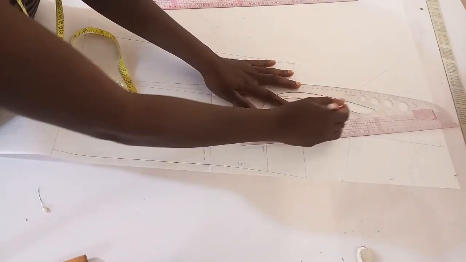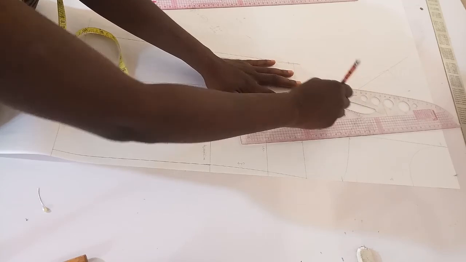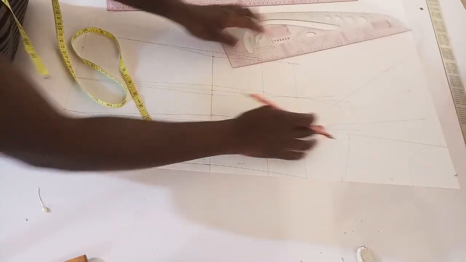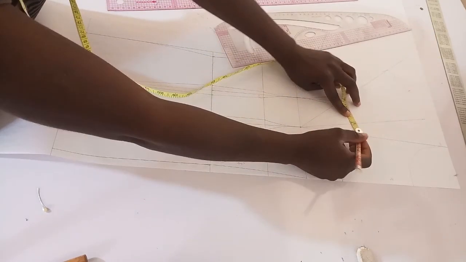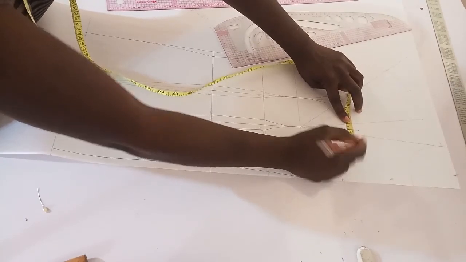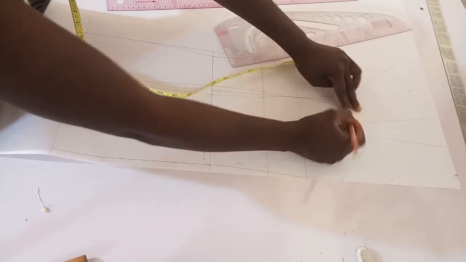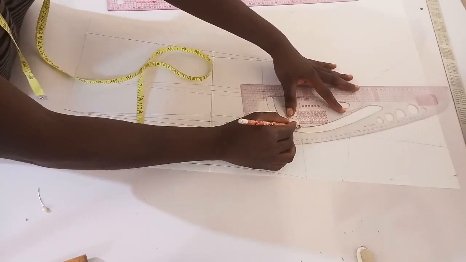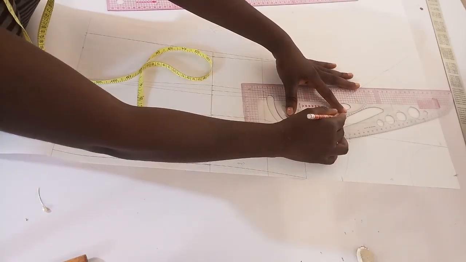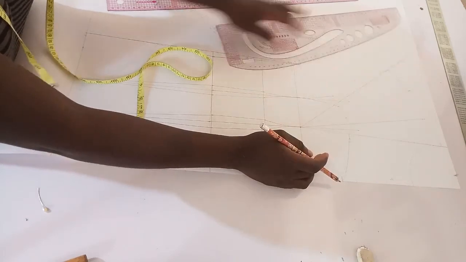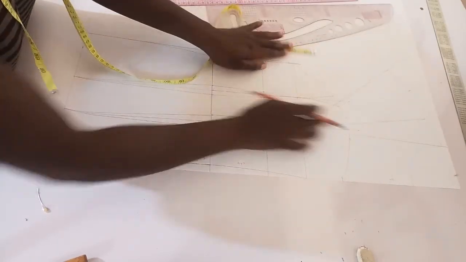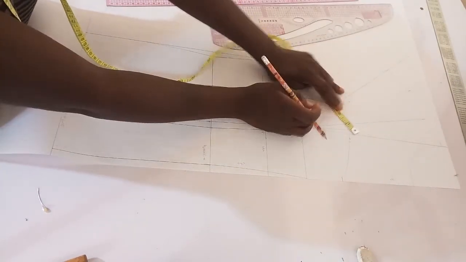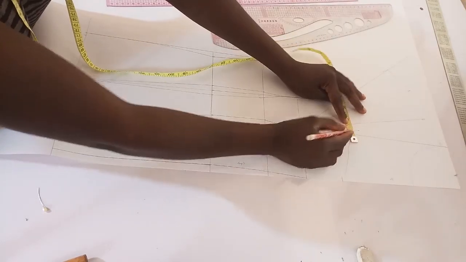So what I did was, the 1.5 I divided by 2, I have 0.75, and along the neckline I marked 0.75 on that line. And then for this second panel line, I have 2.5, so I divided 2.5 by 2, and what I had was 1.25.